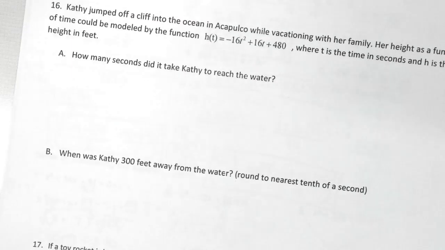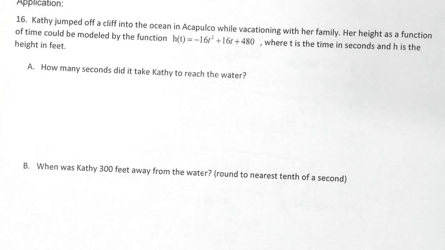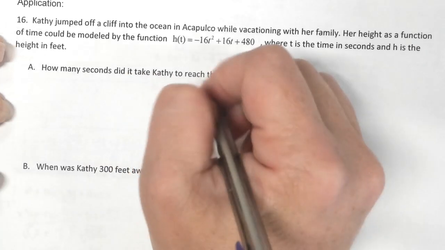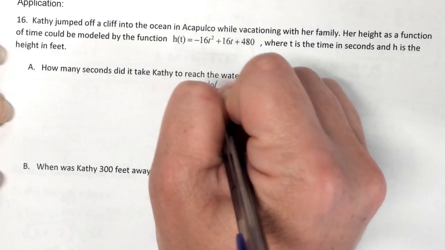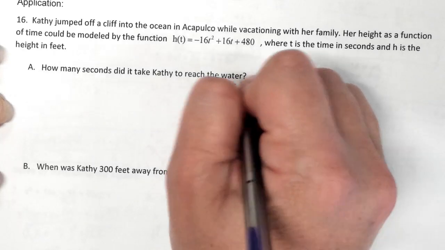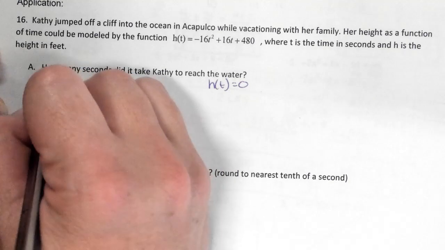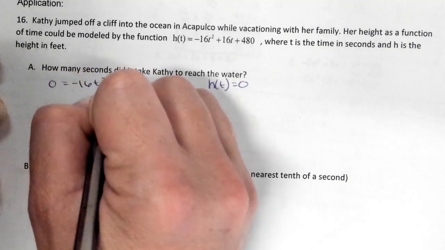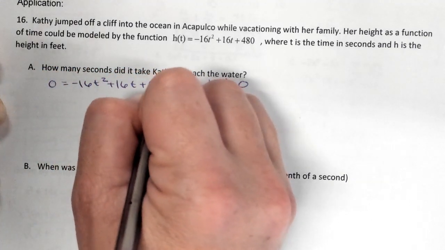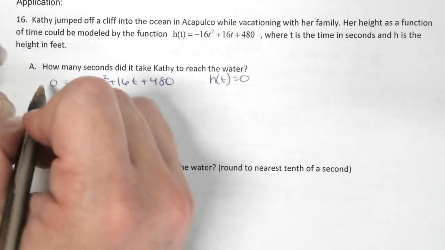Okay, last pieces are word problems. So this says, Kathy jumped off a cliff into the ocean in Acapulco while vacationing with her family. Her height as a function of time could be modeled by the function here, where t is the time in seconds and h is the height in feet. And how many seconds did it take Kathy to reach the water? Well, reaching the water would be a height of 0. So knowing that, I'm going to write 0 equals negative 16t squared plus 16t plus 480. And I can find my a, b, and c right away because it already equals 0.